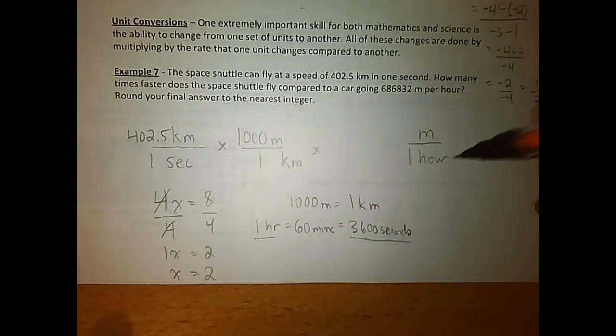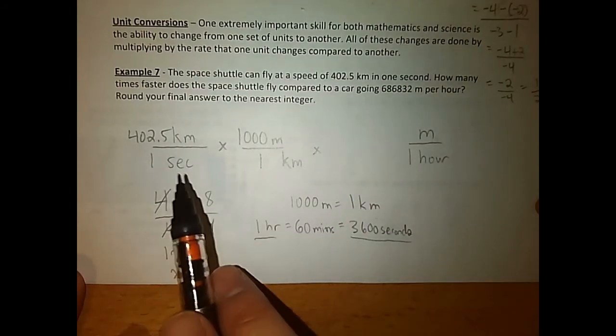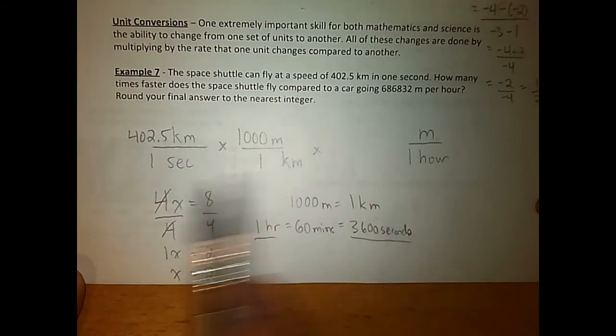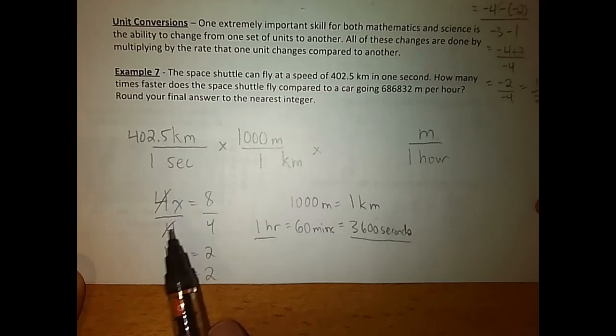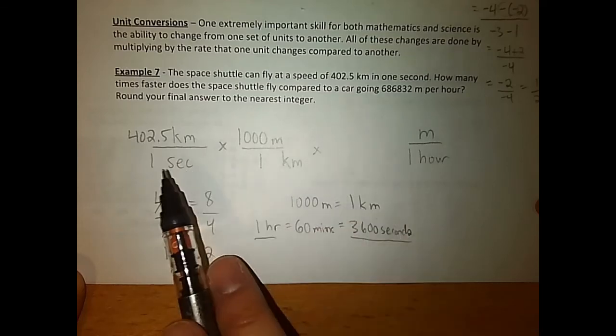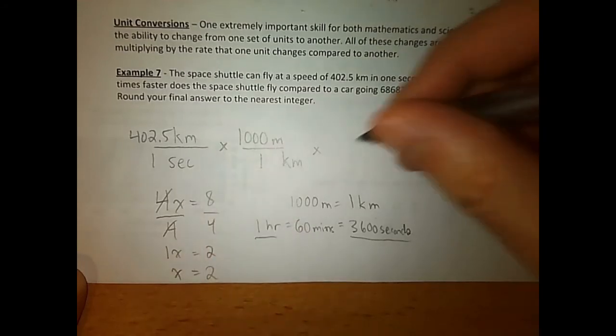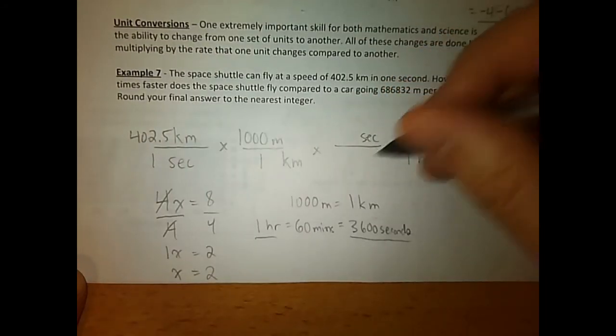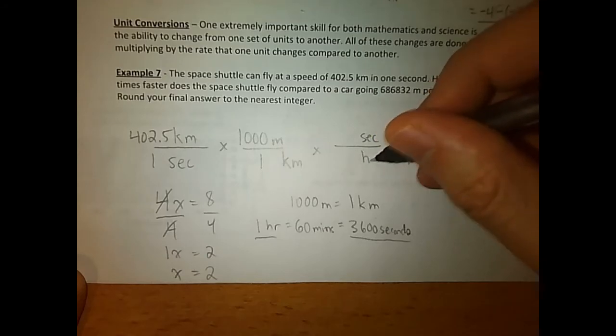So now I want to get to hours, and I want to cancel out seconds. So I want the same thing here. I want it so that when I start multiplying everything, the seconds here will cancel out any other seconds over here. So if seconds are on the bottom here, I'm going to put seconds on the top, and then hours on the bottom.